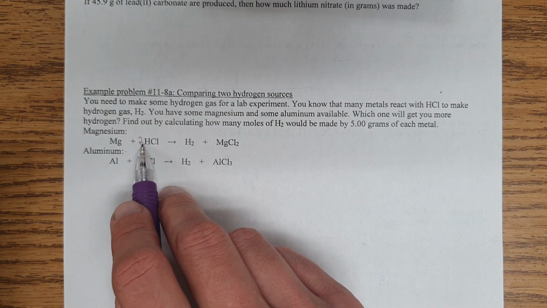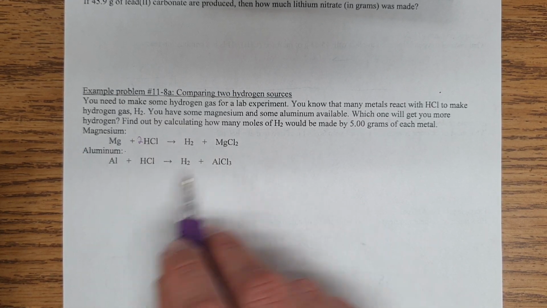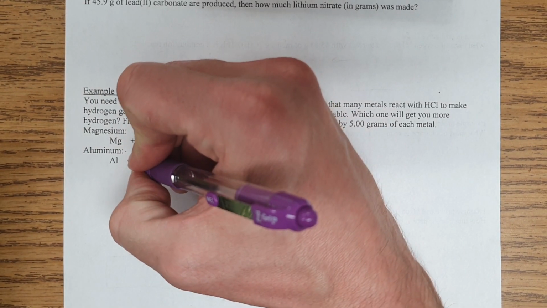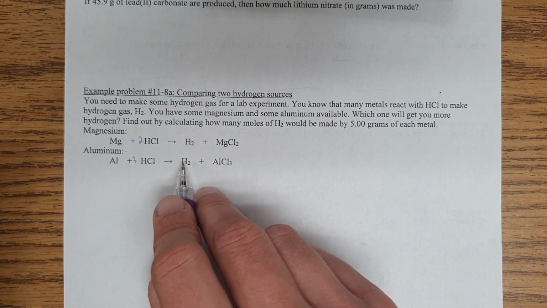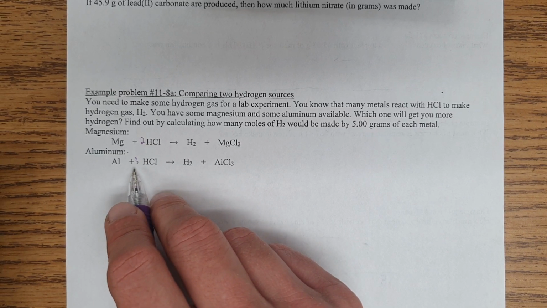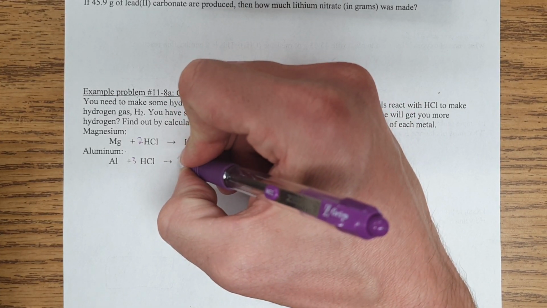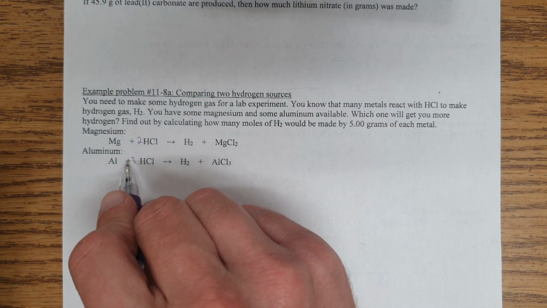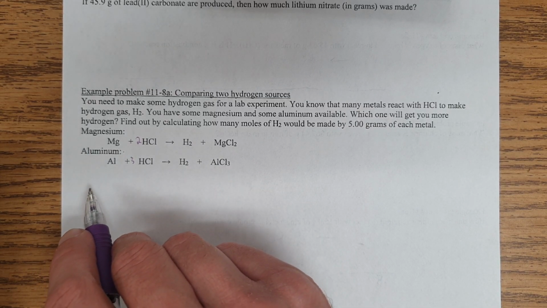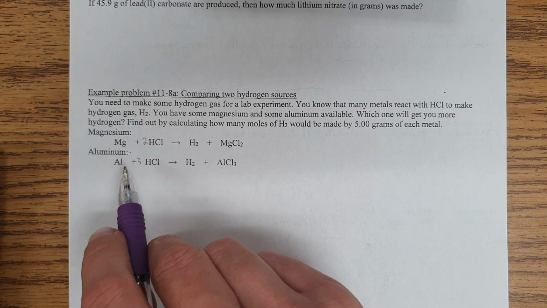And then that's 2 hydrogens, 2 chlorines, 1 magnesium. All right, that's good. Aluminum, 3 chlorine. Let's put a 3 here. And a 3 and a 2. Oh, that's not enough. All right, well, let's do this. Since that's not going to be enough, I'm going to increase the amount. I'm gonna do more of these.